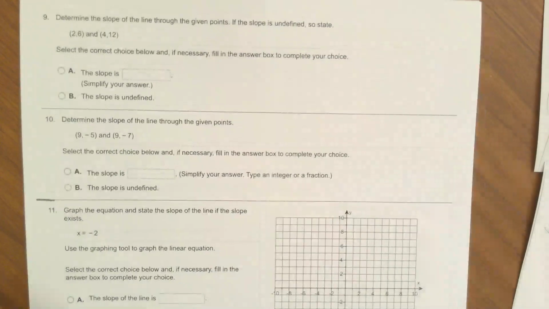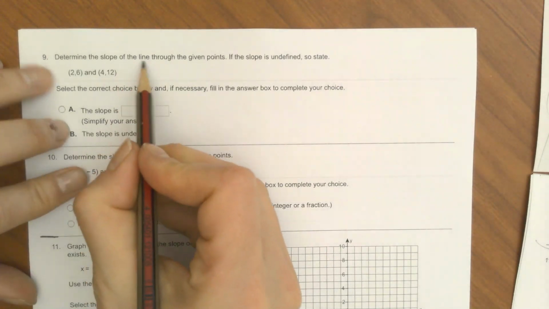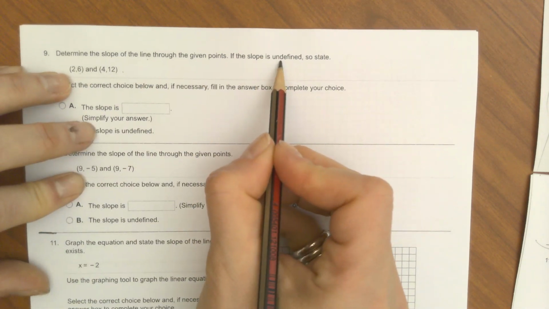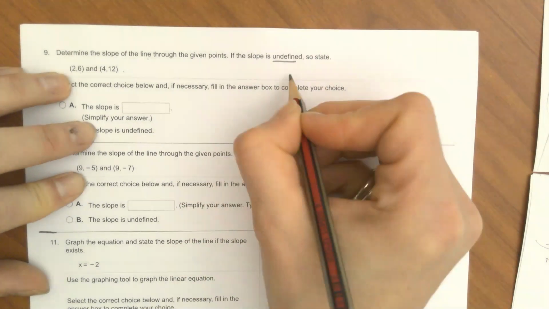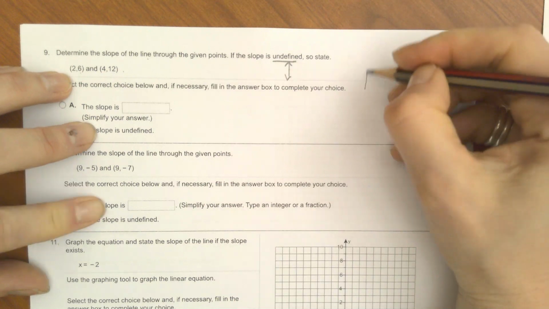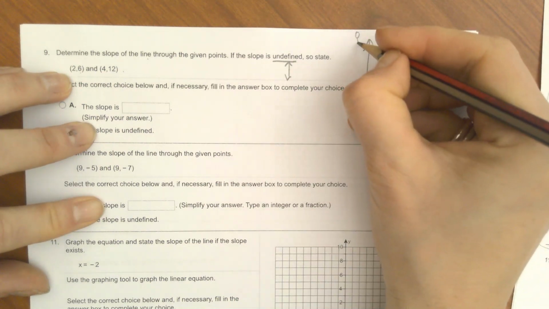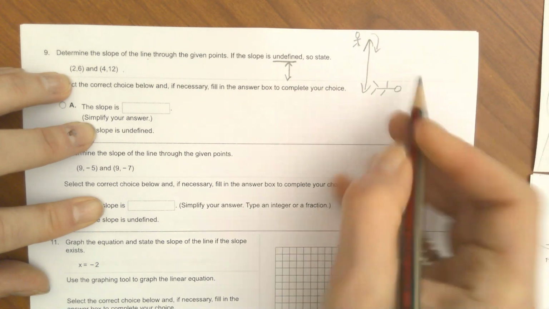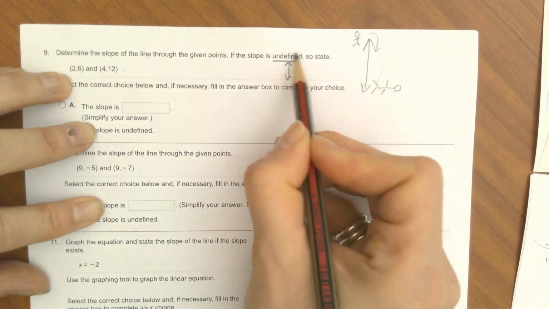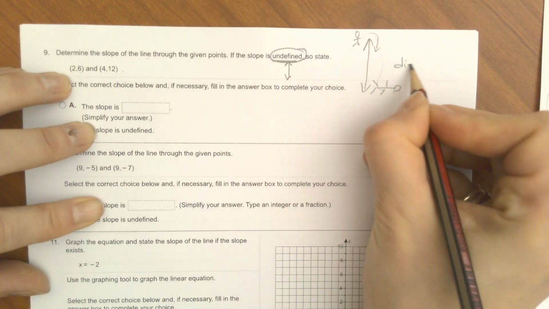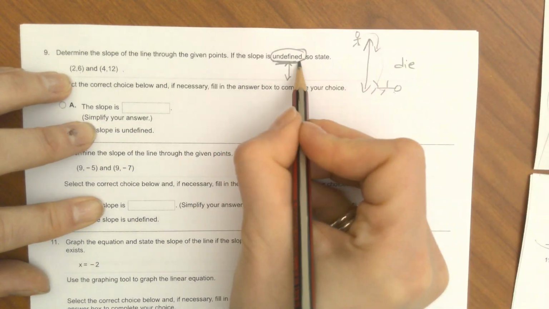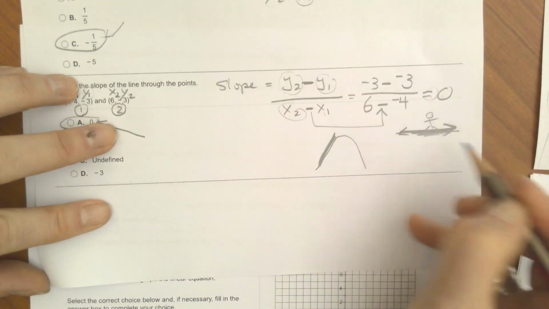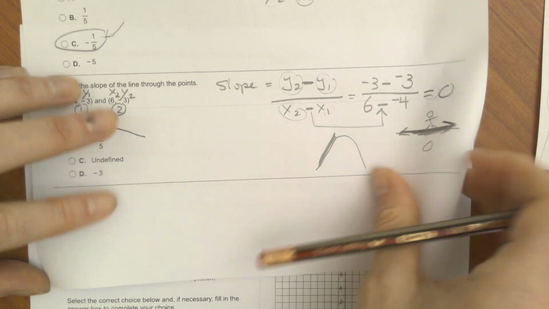Let's look at the next question. Determine the slope of the line through the given points. If the slope is undefined, state so. Okay, undefined just means the slope is going to go up and down. So remember, if the slope goes up and down, say I'm standing up here, if I jump off, I'm going to die. If I jump off, I'm going to die. So the slope is undefined. If it's a vertical line, the slope is undefined. If the slope has no hill, here's me walking, then the slope is 0. Okay? So let's do this.